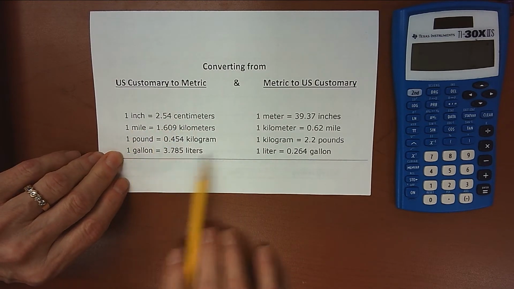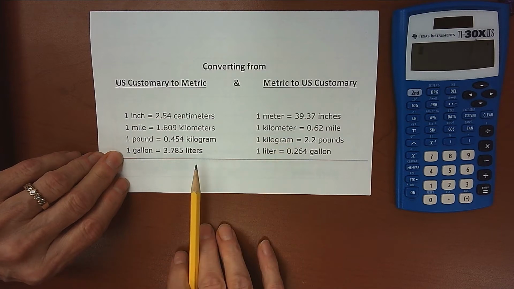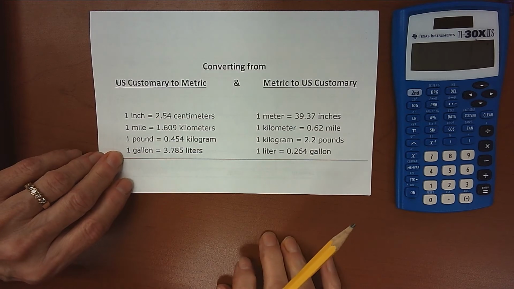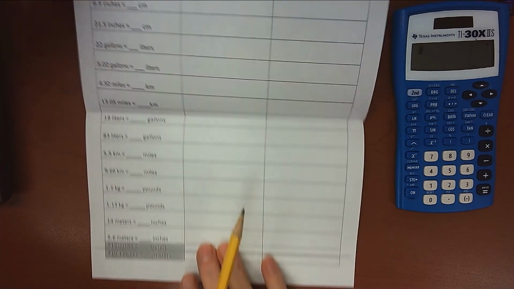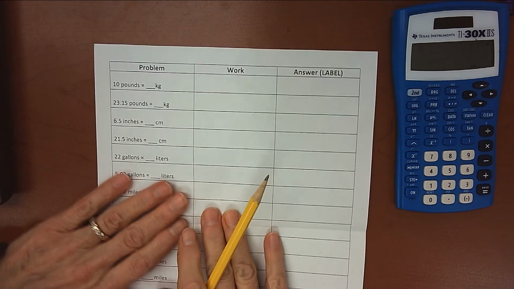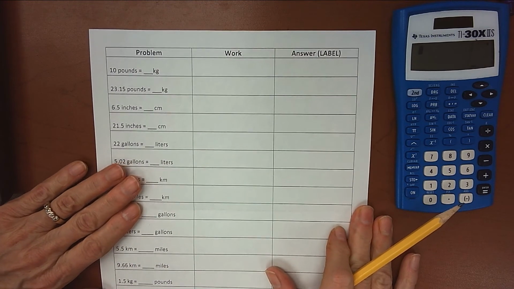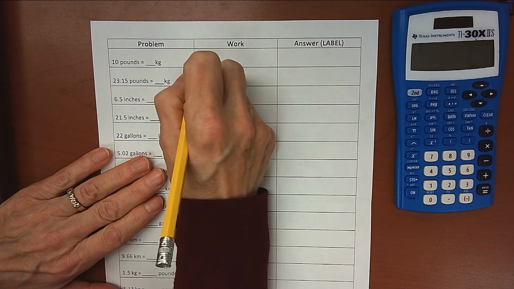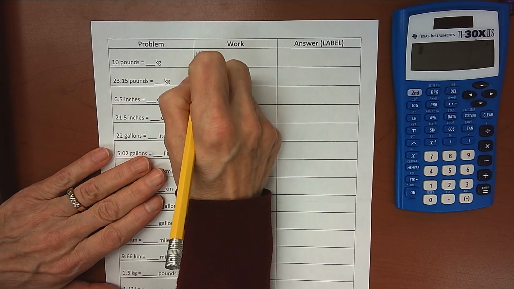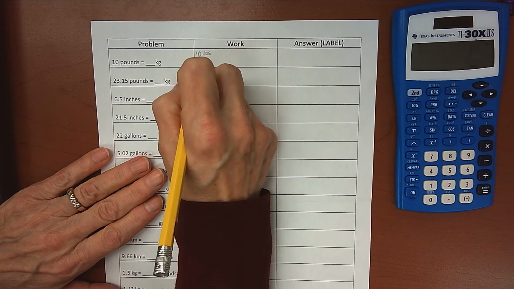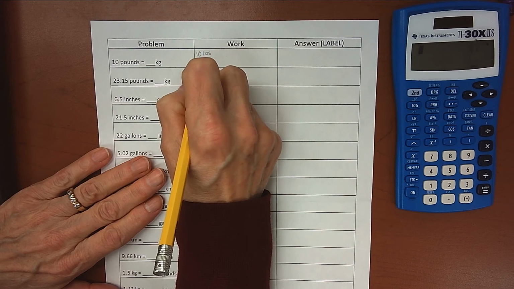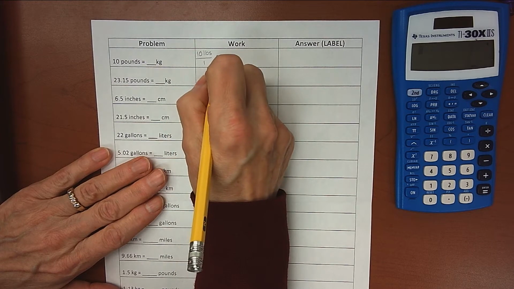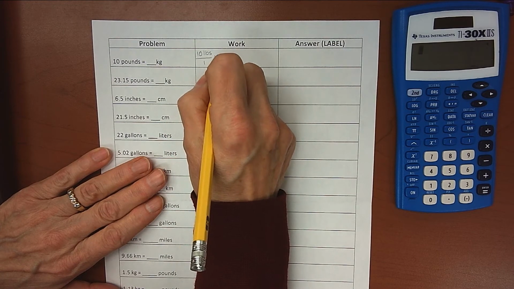These are the factors that we're going to be using to be doing our multiplication here so that we can solve these problems. All right, so if you open up your notes, our very first problem is 10 pounds is how many kilograms? Well, what I know is that I have 10 pounds, and I'm going to take that 10 pounds, the one that I know, and I'm going to make it a fraction over 1, because you know that we can make anything a fraction if we put a 1 underneath it. And then I'm going to multiply this by a conversion factor.